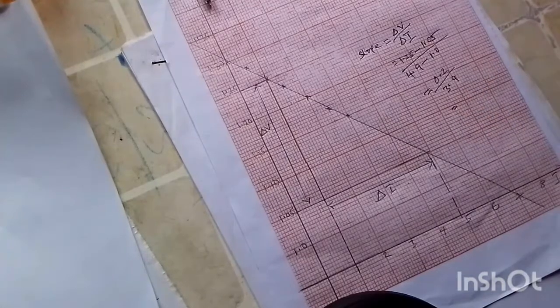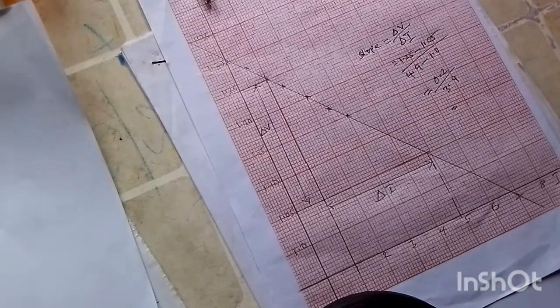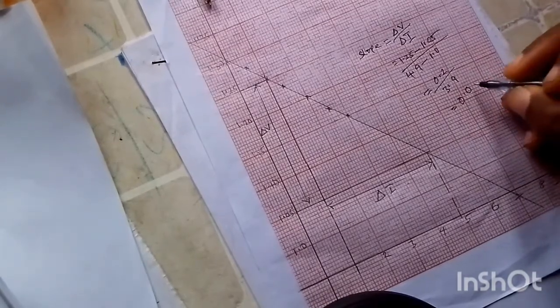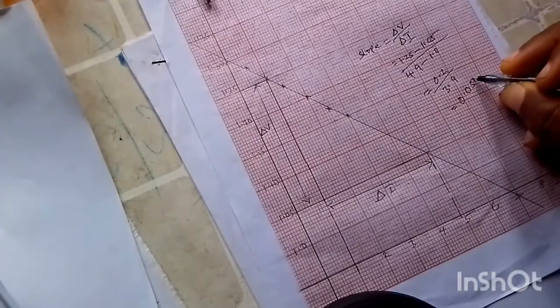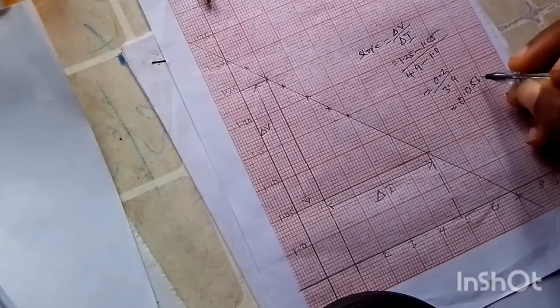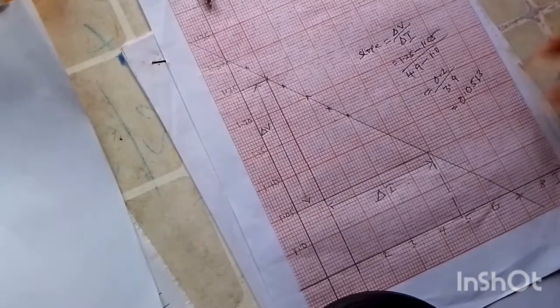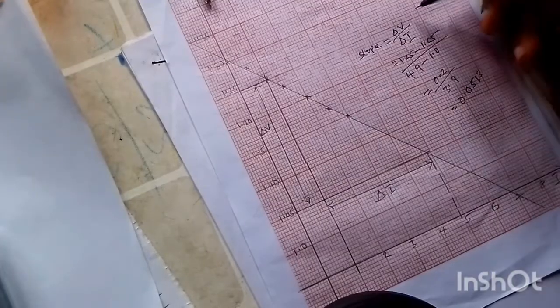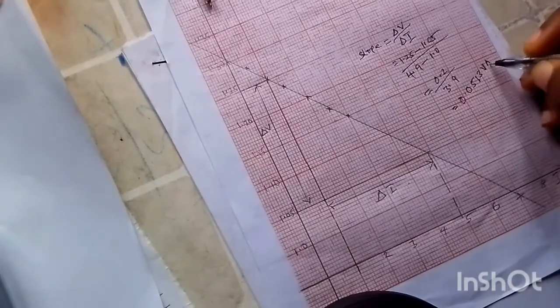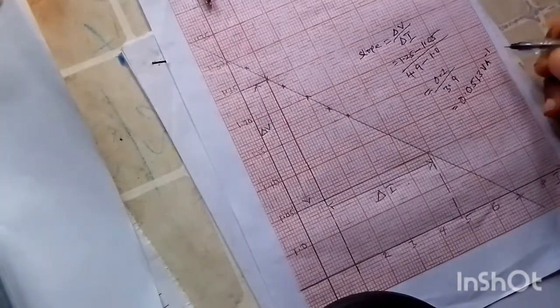So 0.2 divided by 3.9 gives me 0.0513. Remember the SI unit: this one is in V, this one is in ampere, so it will now be volts per ampere. So this is what my slope is.